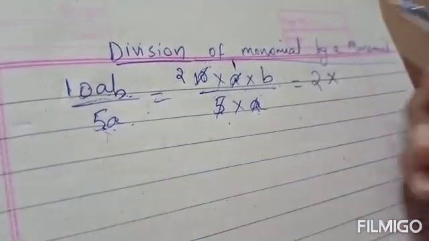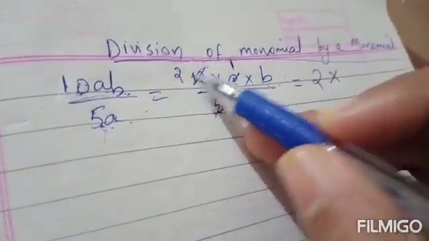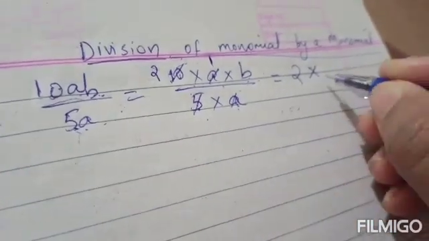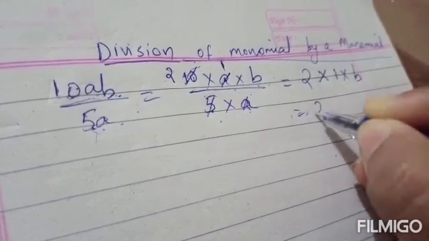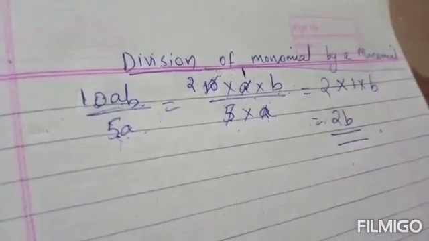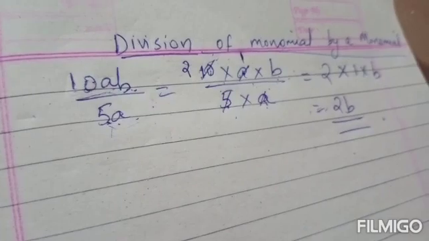Now here 1b is there. So 2 into 1 into b, it is 2b. So the answer is 2b.